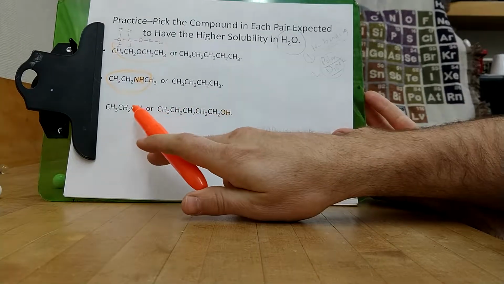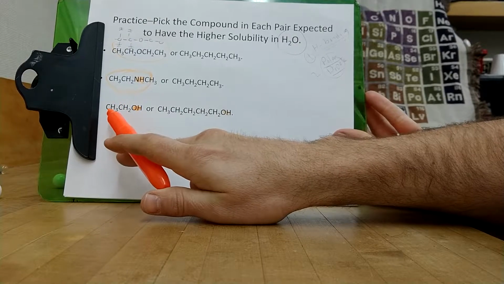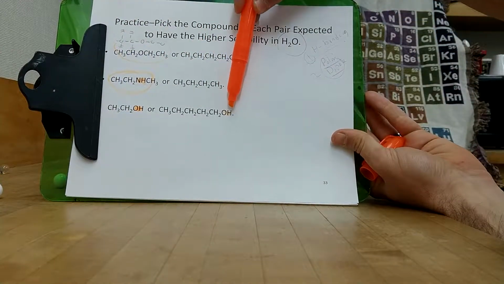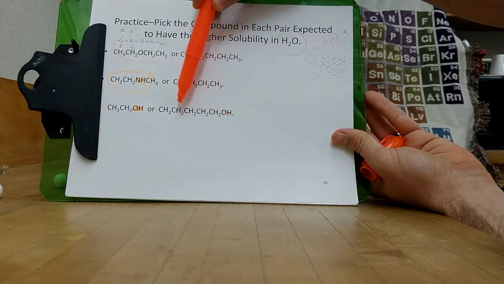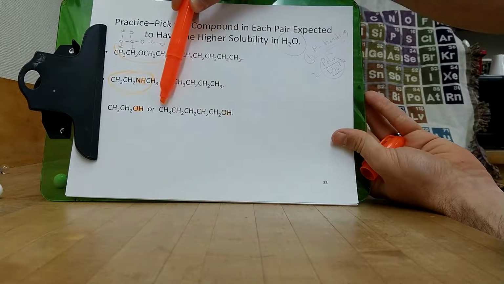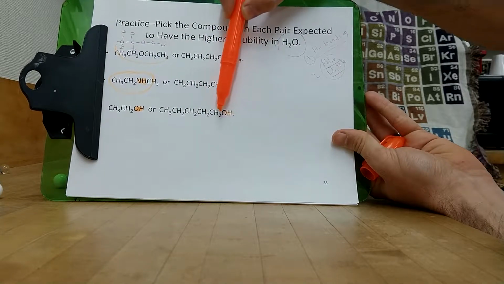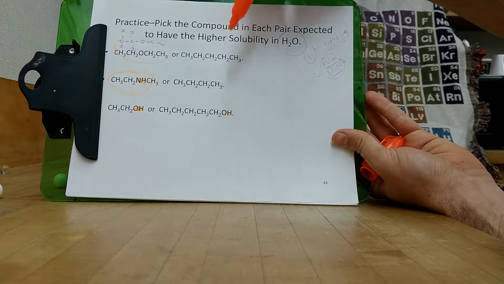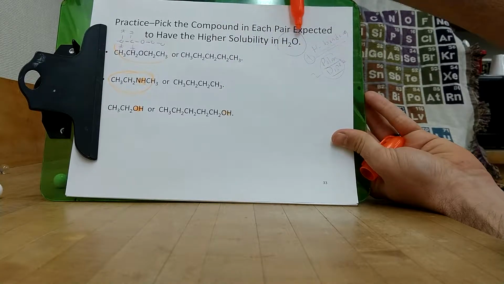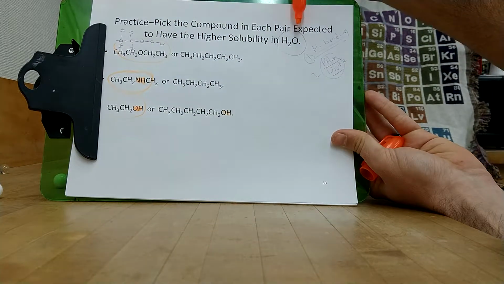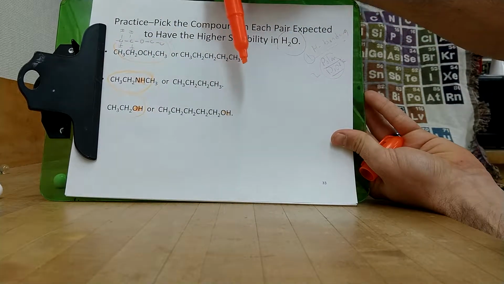Well, in this case, the OH is with 2 carbons of nonpolar, or a nonpolar section of the molecule. And in this case, the OH is with 1, 2, 3, 4, 5 carbons that would all be nonpolar on their own, except for their attachment to oxygen. So in this case, the one that's more like water is the one that's small with more of the polar hydrogen bonding parts by a percentage of the molecule.